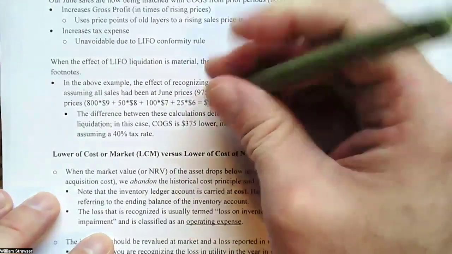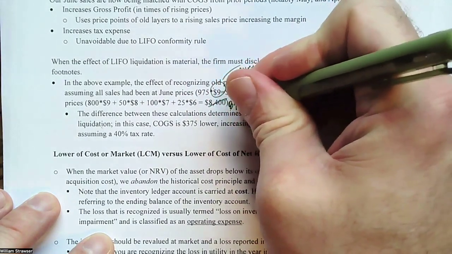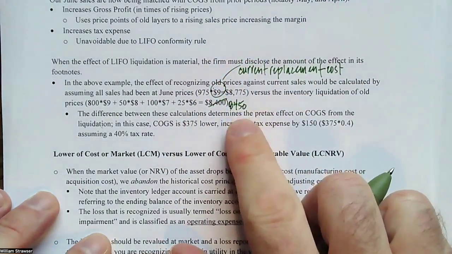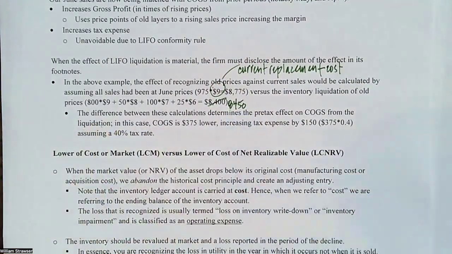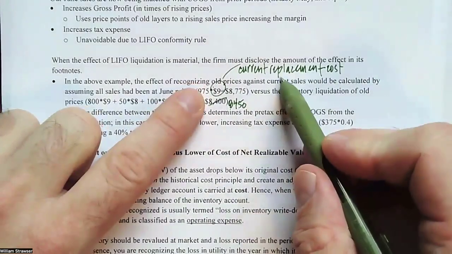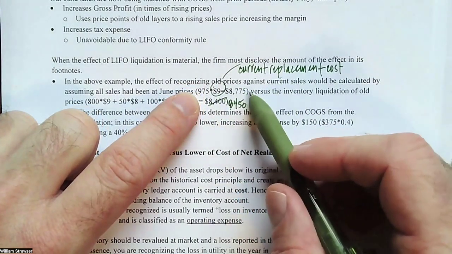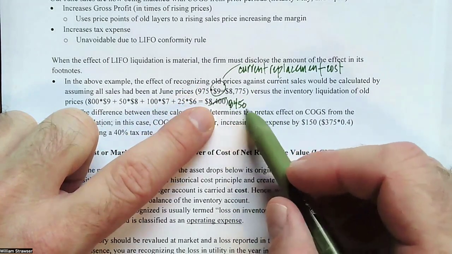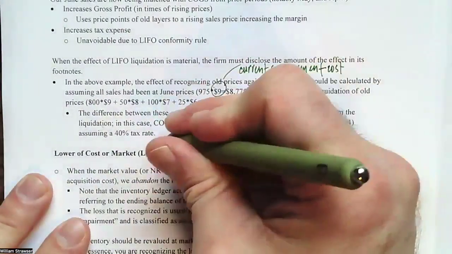And this actually should be 8,450. I checked that again just to be sure. But yeah, so that would be $8,450 of cost of goods sold. And so the difference between if I had bought them all at the current replacement cost, which is $9 in this example, of 8,775 versus this amount of 8,450 is our pre-tax inventory profit.